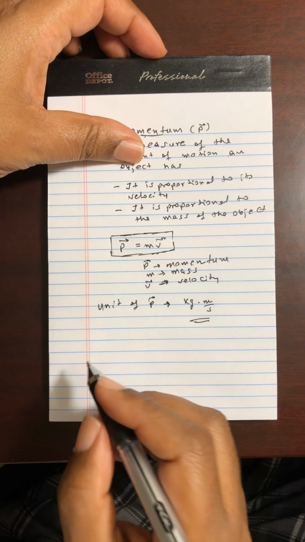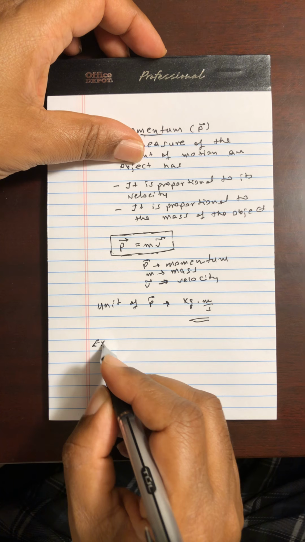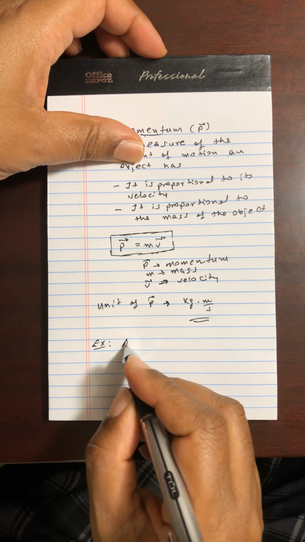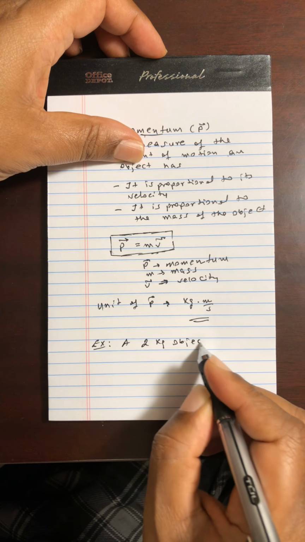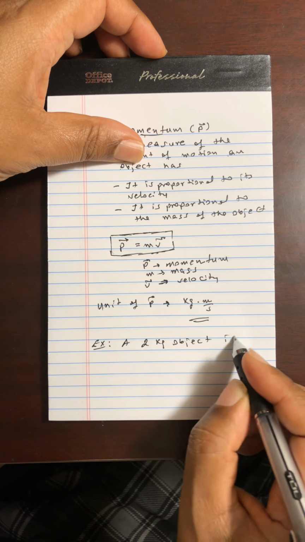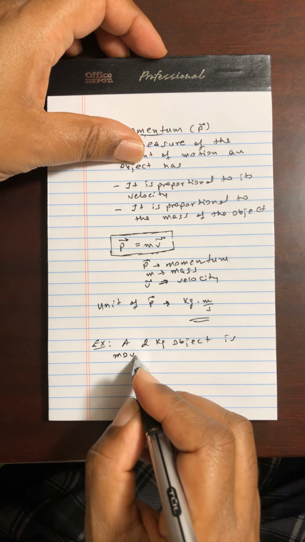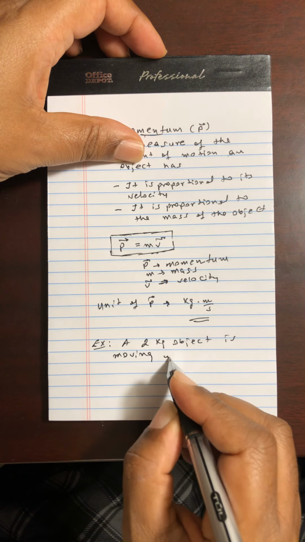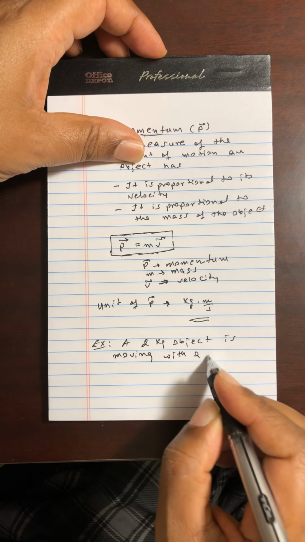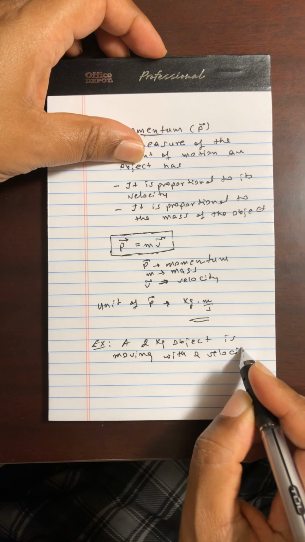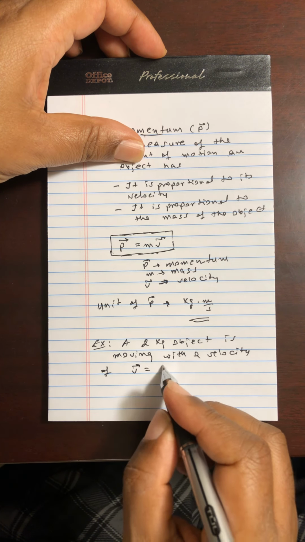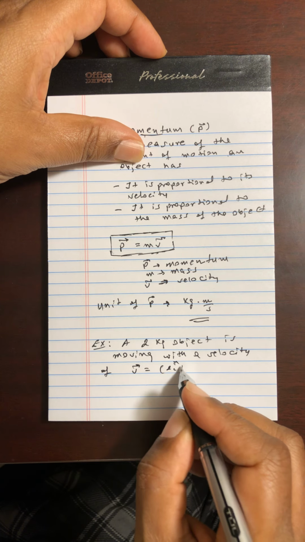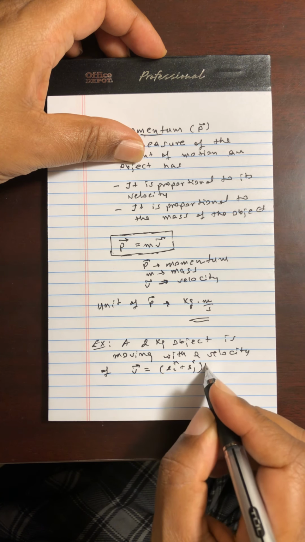Now let's look at an example. Let's say a 2 kilogram object is moving with a velocity of v equals 2i plus 3j meters per second.